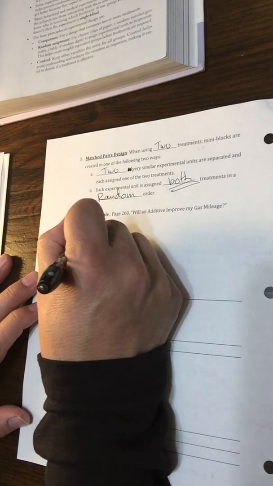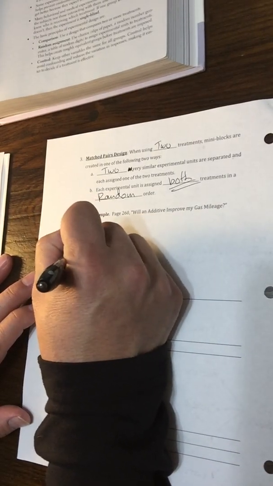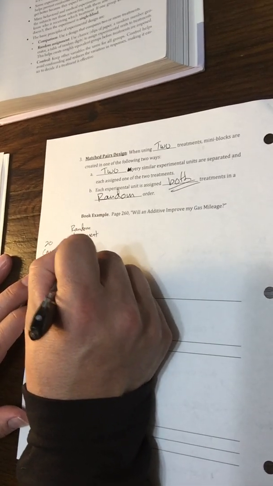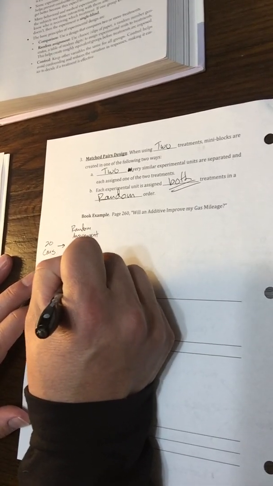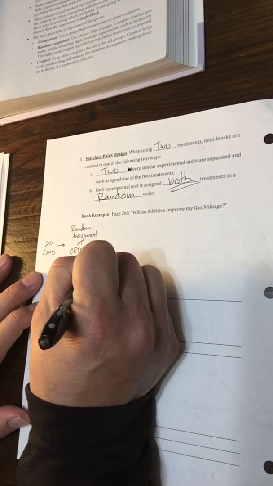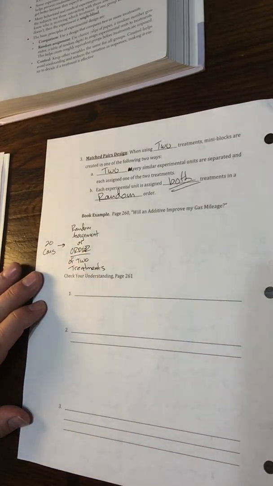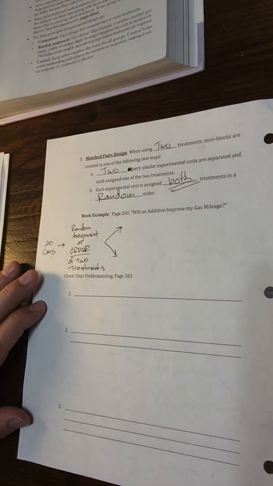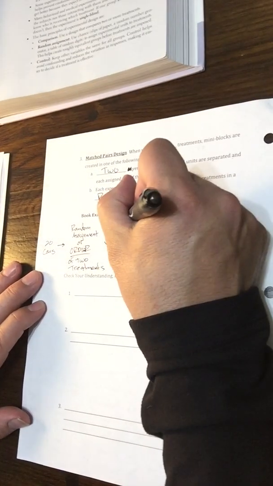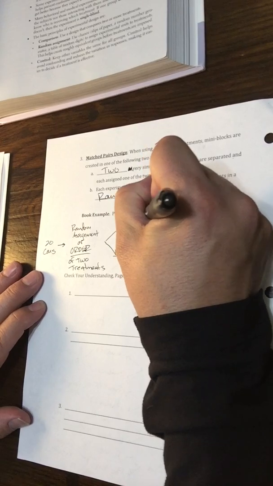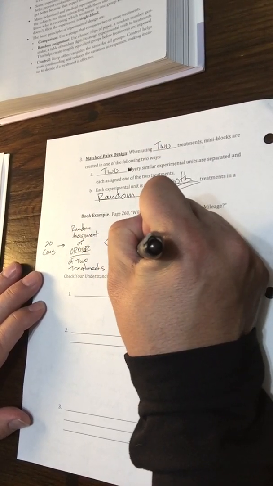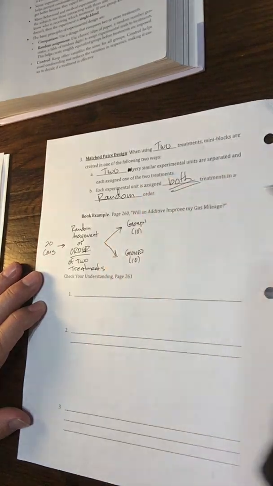It's a random assignment of order of two treatments. Some cars get the additive first, some cars get the additive second. So here we go, random assignment of order of treatments. All the cars are getting both treatments. Okay, group 1 will be 10 cars, and group 2 will be 10 cars.